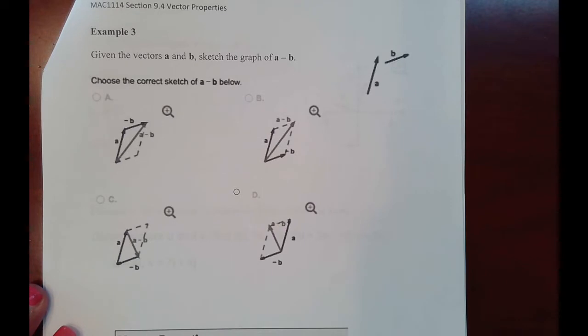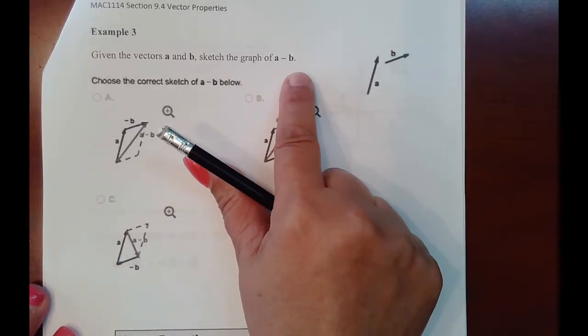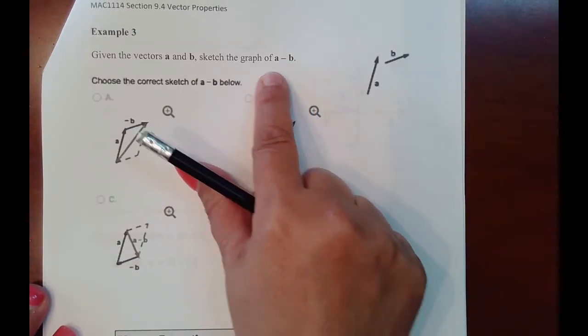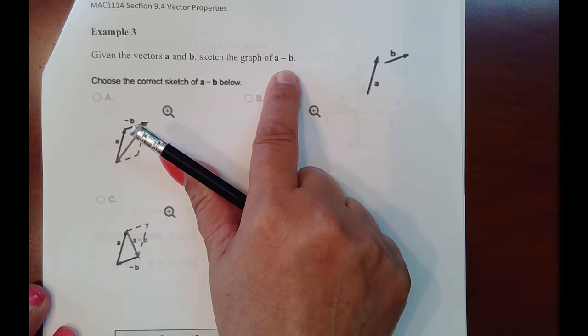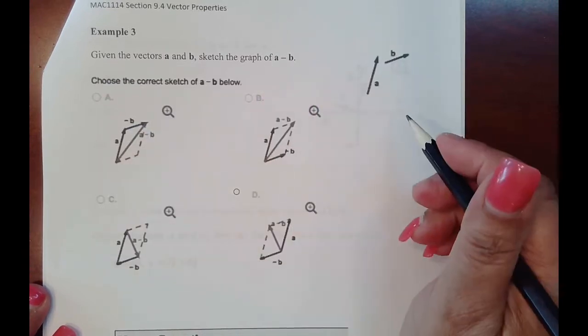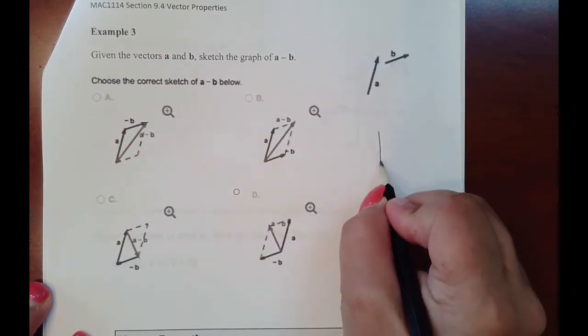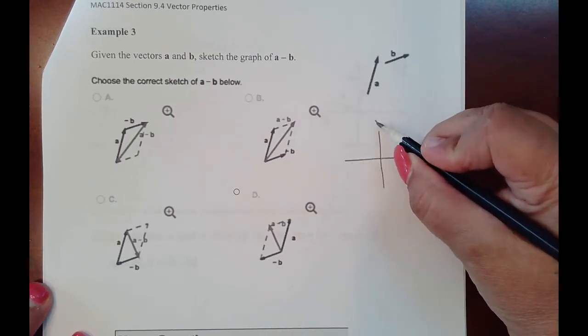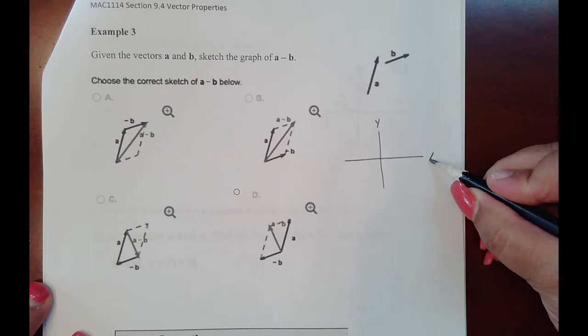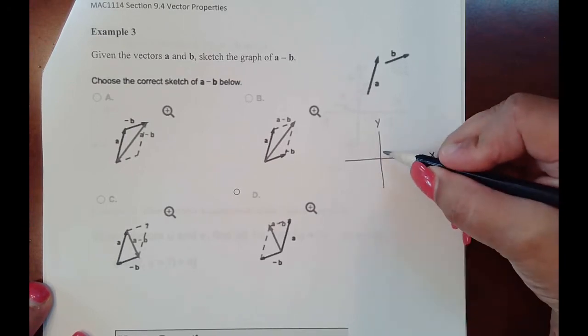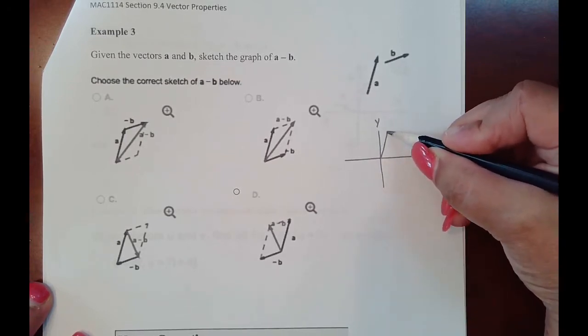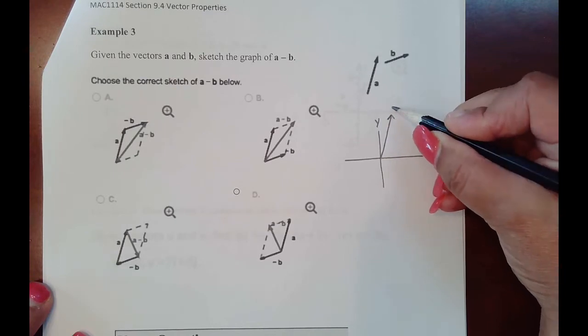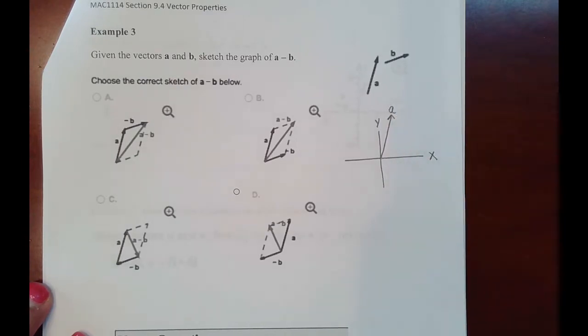Okay, here again we're given vectors A and B, and you're going to try and sketch a graph that represents A minus B. So you're going to draw A as is, but you're going to draw B in the opposite direction. Okay, so this will represent our y-axis, this will represent our x-axis. Okay, this will approximately be A.